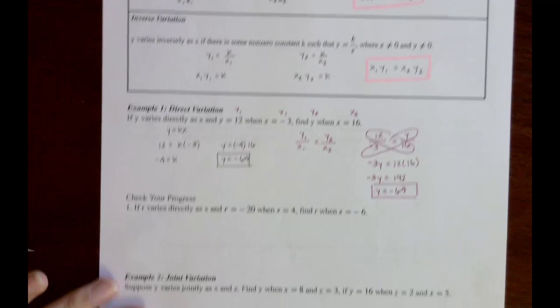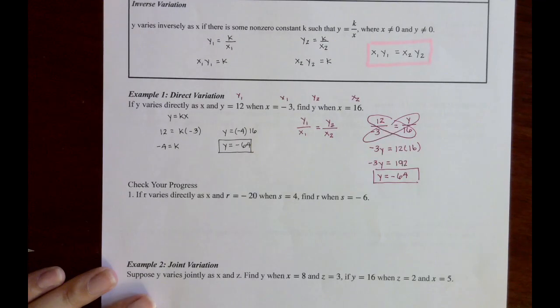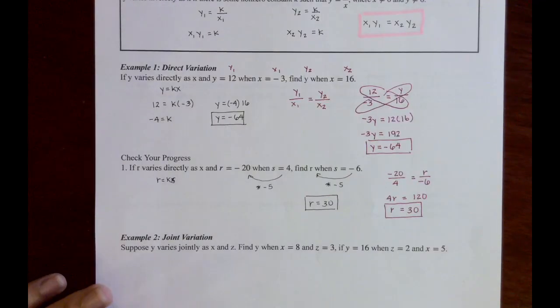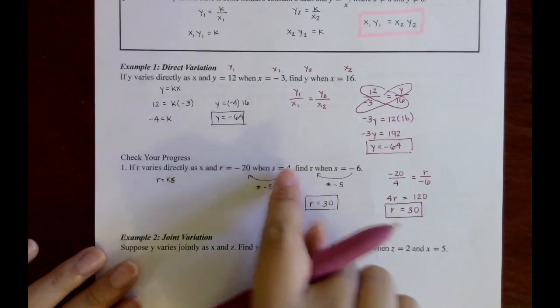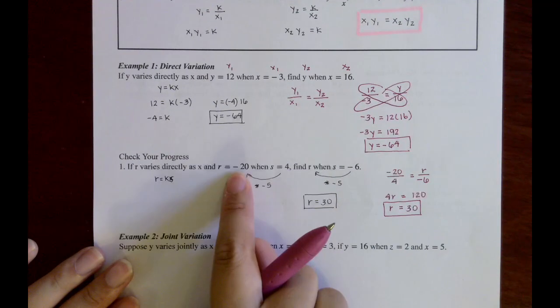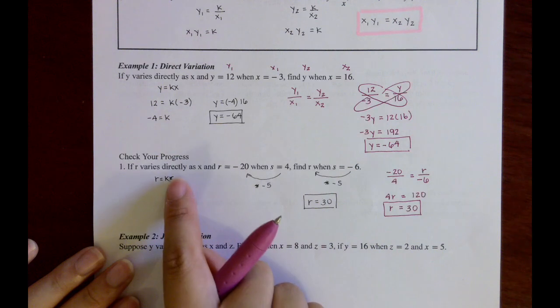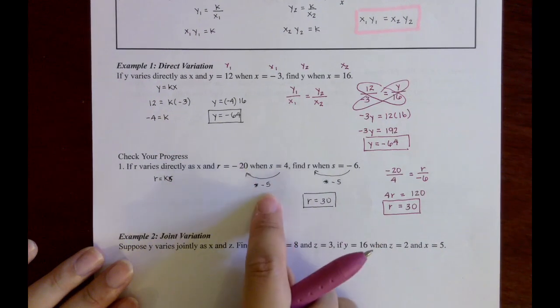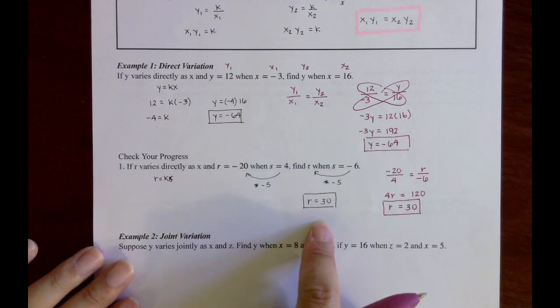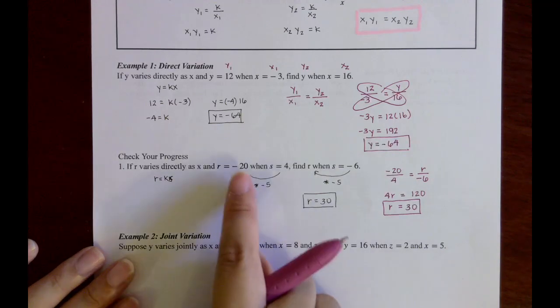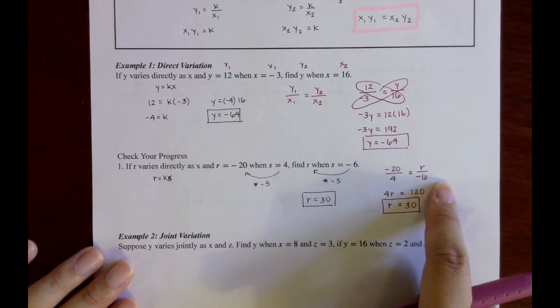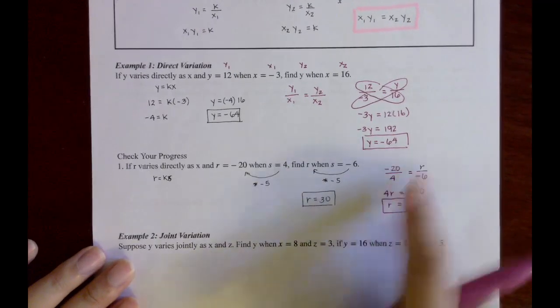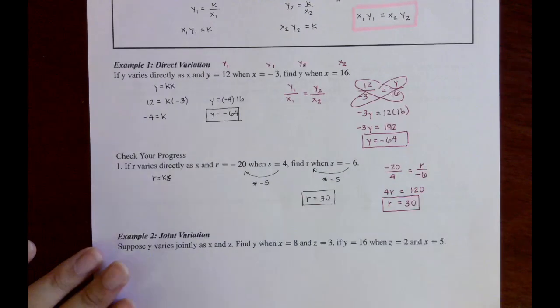Right? So why don't you try CYP1 and then come check your answer. Okay, so you should have gotten R equals 30 whichever way you did it. If you got it right, you can move on. If not, here's your explanation. Right, so the old way is, 4 times what gives me negative 20? That's negative 5. So 6 times negative 5 is 30. The new way to do it is negative 20 over 4 equals R over negative 6. Cross multiply, 4R equals 120, divide by 4 on both sides, R equals 30.